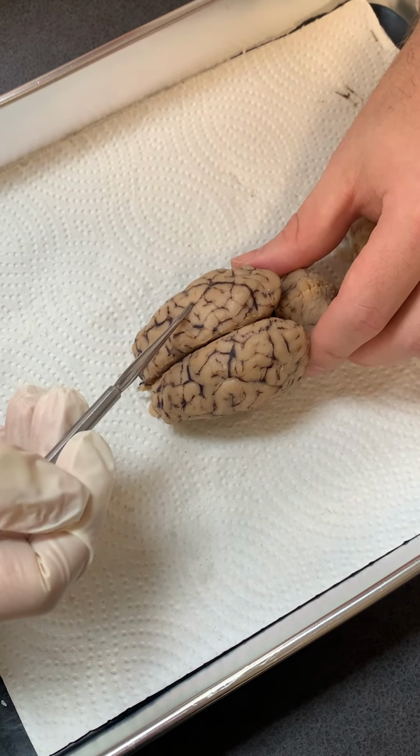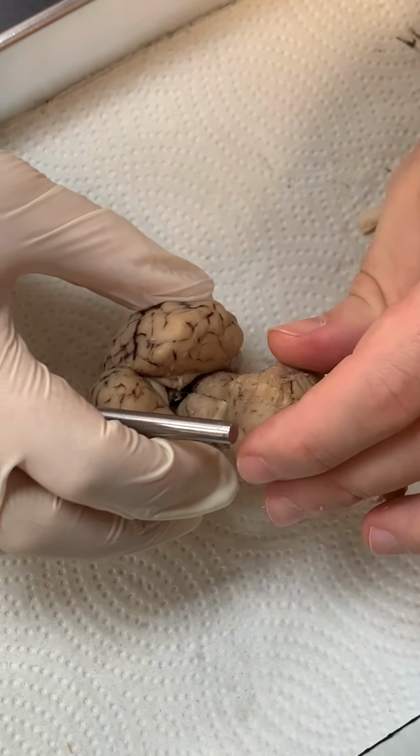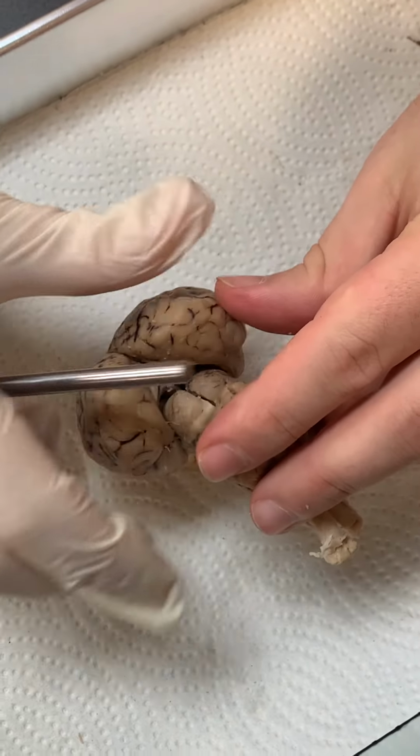Okay, we also have another fissure that is going to separate out the cerebrum from the cerebellum. And this is called your transverse fissure. When we open the transverse fissure, we're going to see what everyone likes to call the baby's butt with a hemorrhoid. And that is going to be called the corpora quadrigemina.